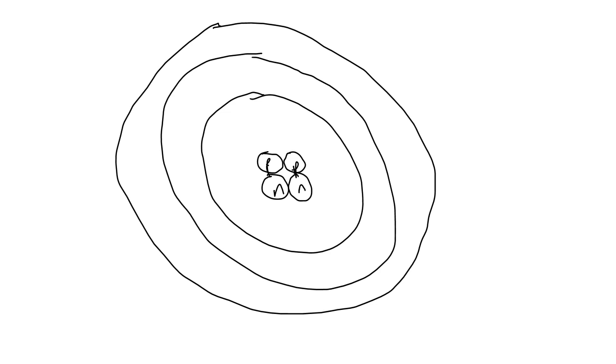Right, imagine these are energy levels. I know these aren't perfect circles, but imagine they are in orbits. Imagine you have an electron. It absorbs a photon, and it goes to a higher energy level, and then it is now excited.